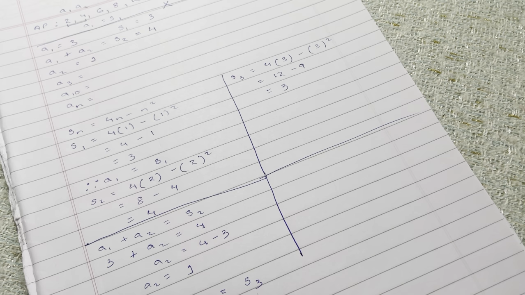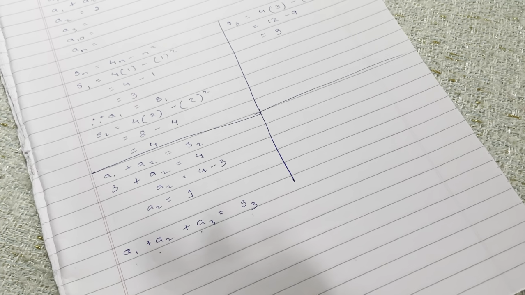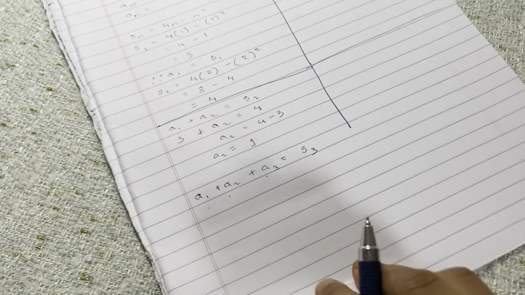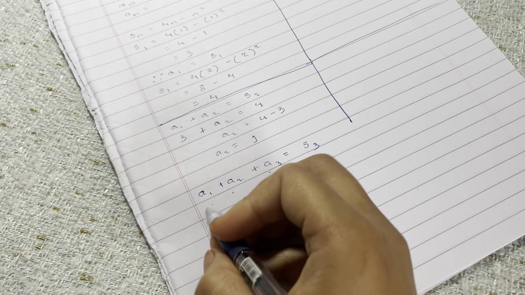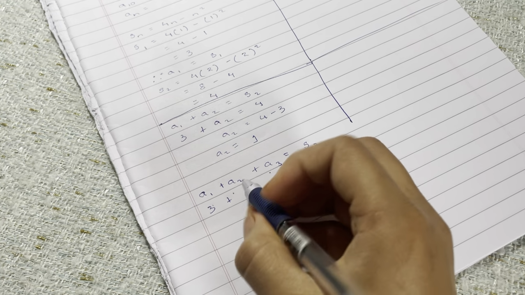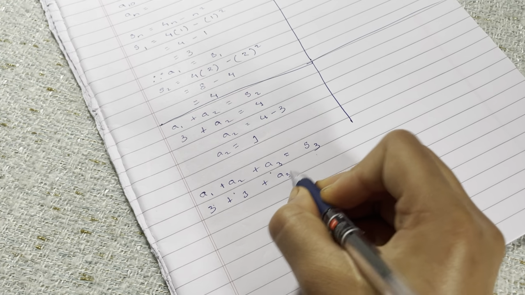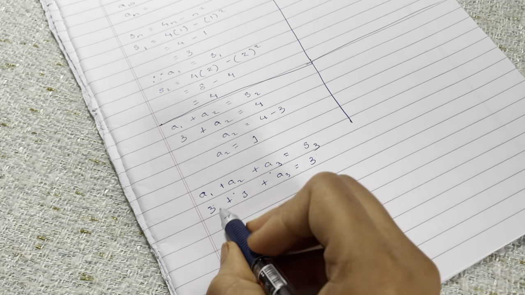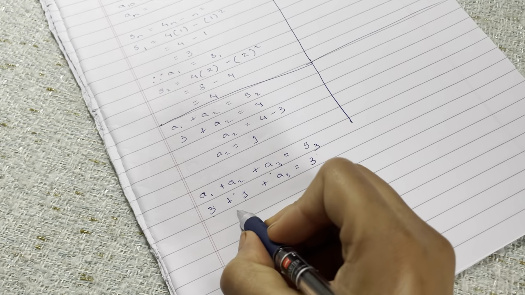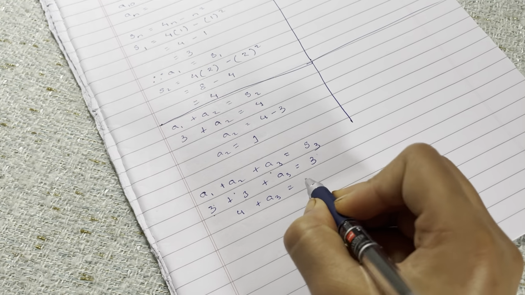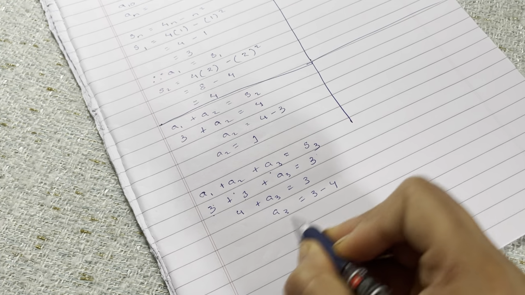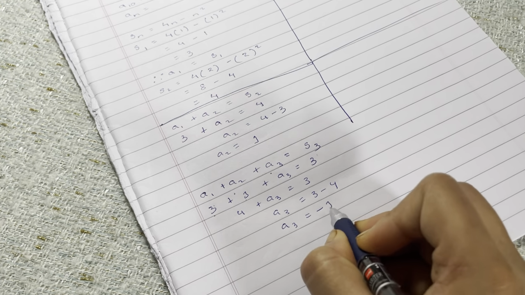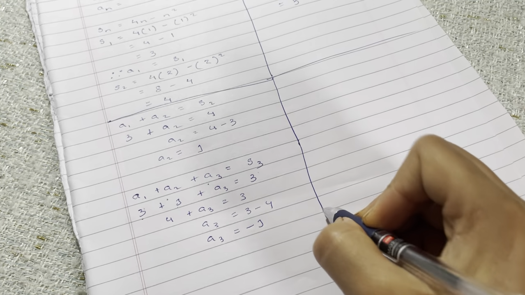Now let's find A3. We put back A1, which is 3, and A2, which is 1. S3 is 9. So 3 plus 1 is 4, and 4 plus A3 equals 3. So A3 is 3 minus 4, which is negative 1.